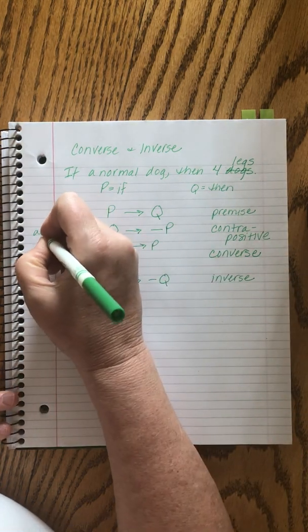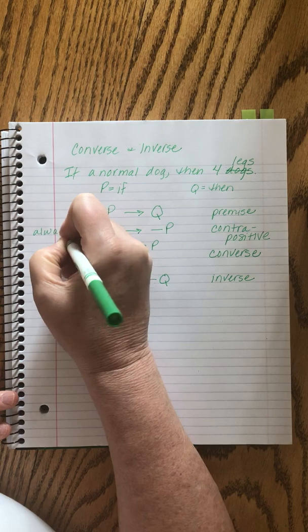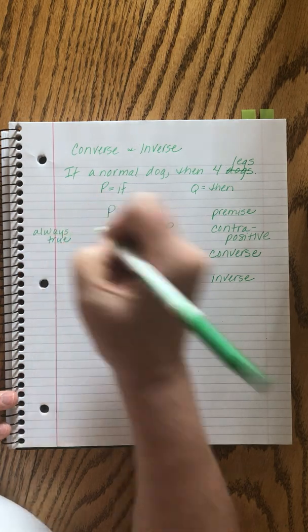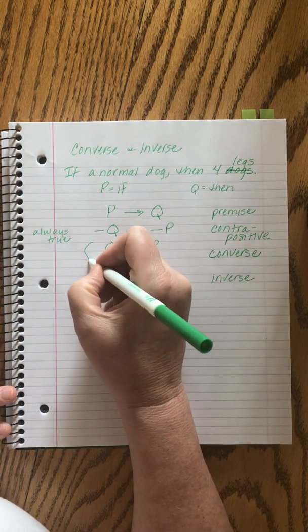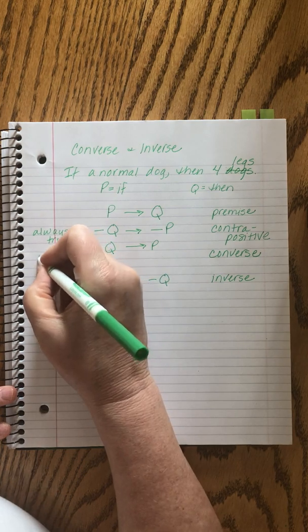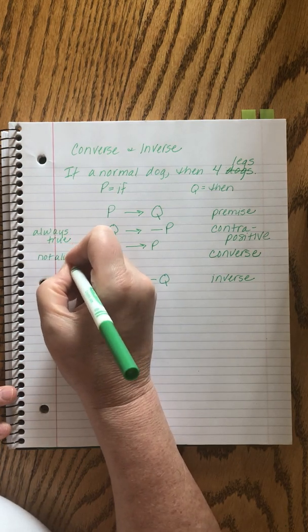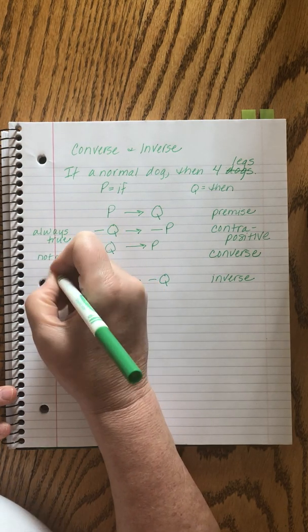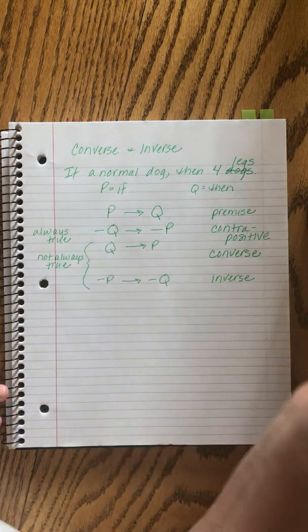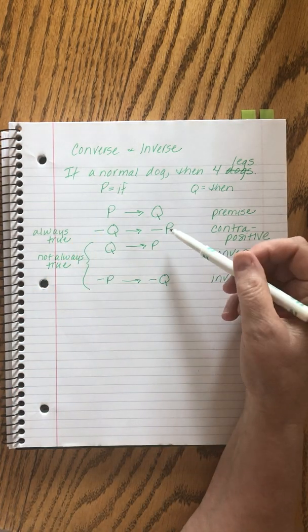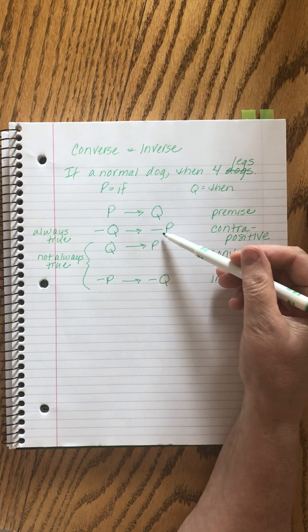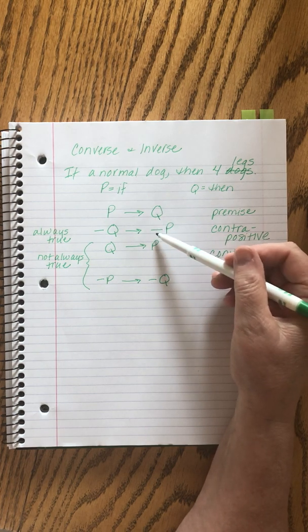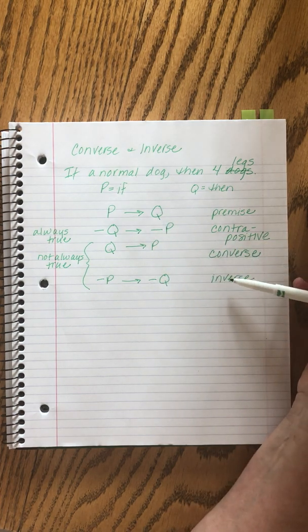So this is always true. The contrapositive is always true. And these 2 are not always true. So as you can see, taking the contrapositive of a premise is much more useful than taking the converse or the inverse, because those aren't always true.